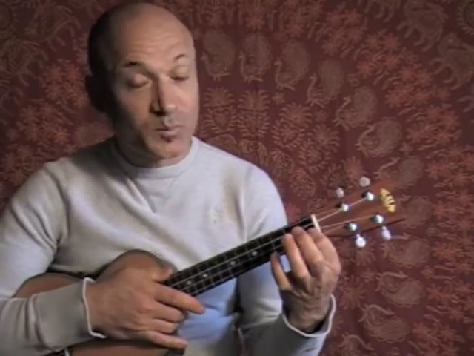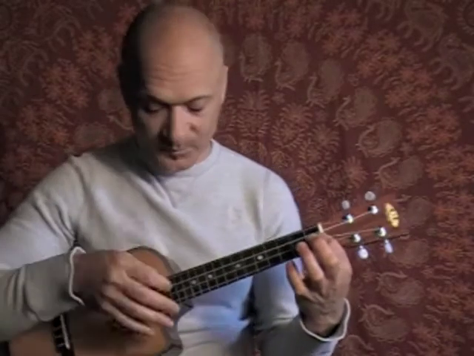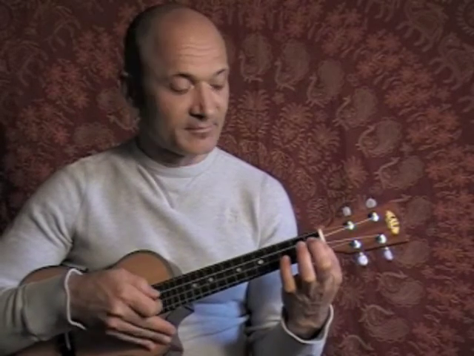So the easiest way to change an E into an F is to just press down right on the E string first fret, because F is the next note up. So E, F. We have a G, and the A is two semitones above.